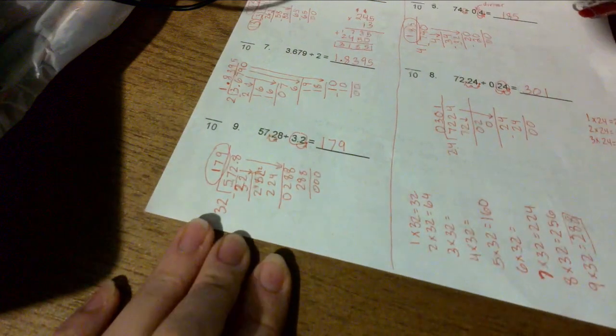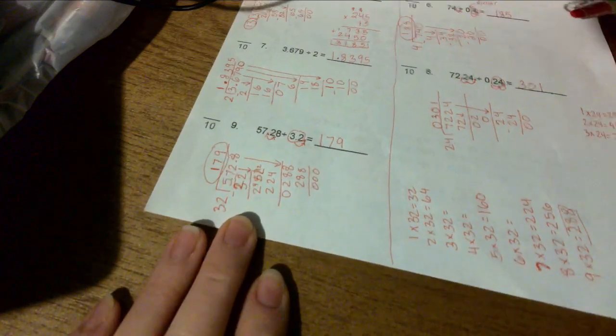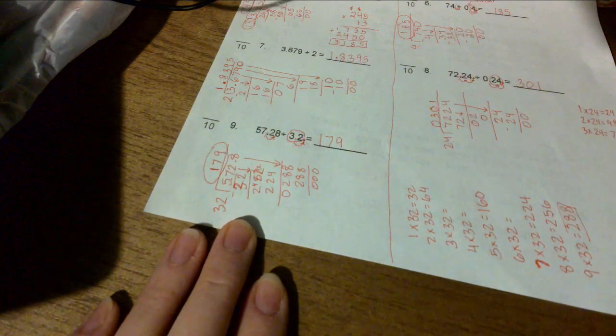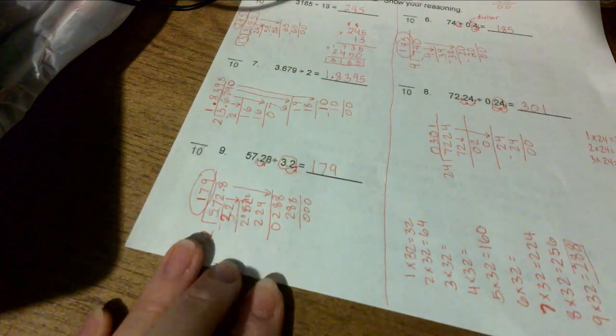You can turn your paper sideways to help you work them out. And make sure that you have gone through your whole study guide so that you are prepared for tomorrow's assessment.